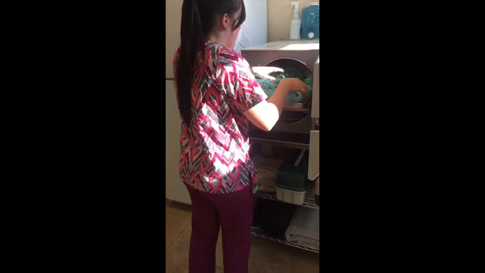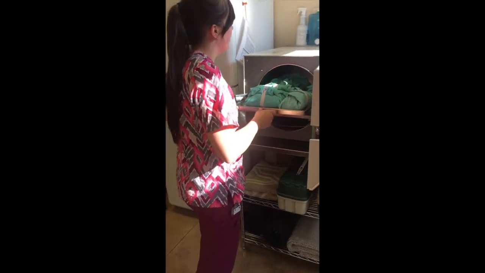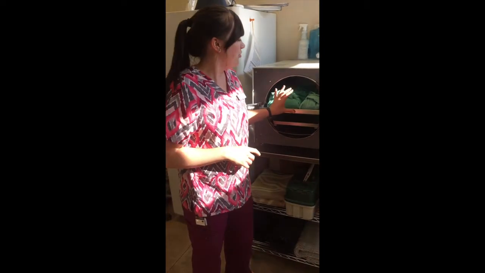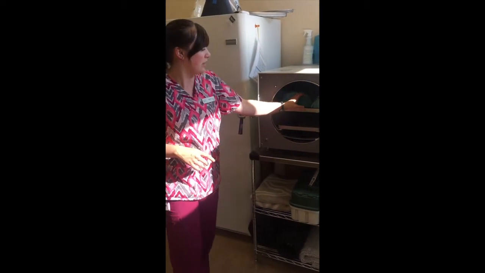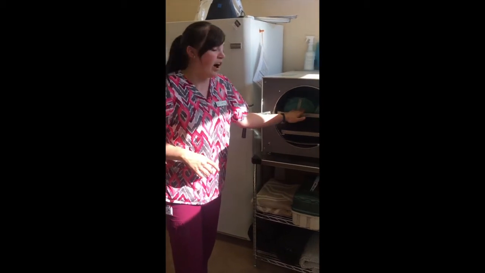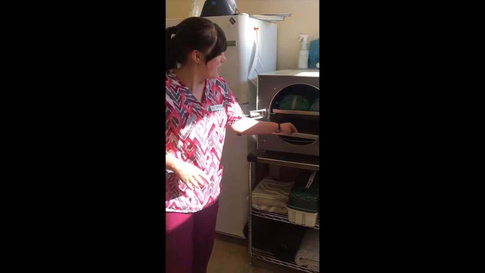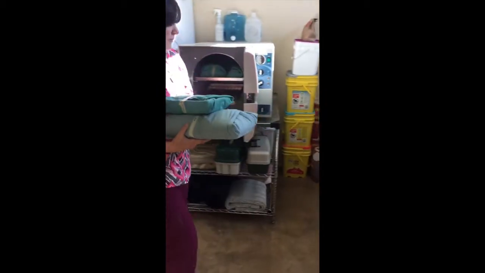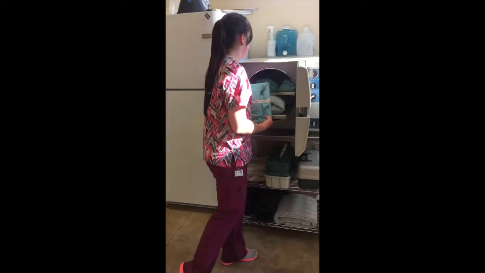Alright. Those are nice and spread apart. So you always want to put your smaller packs, if you have a two-tiered autoclave, on the top, and you want to put your larger packs on the bottom. Now I'm going to pull up my bottom tray, grab my larger packs, and put those in.